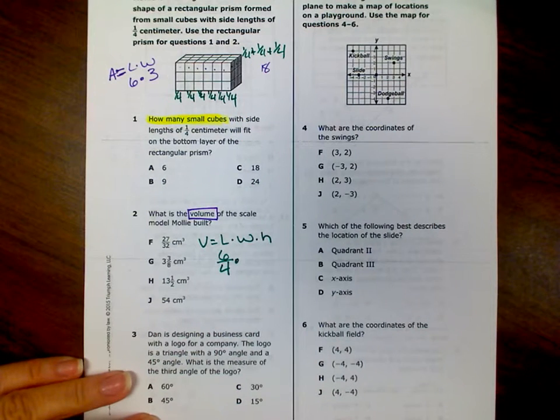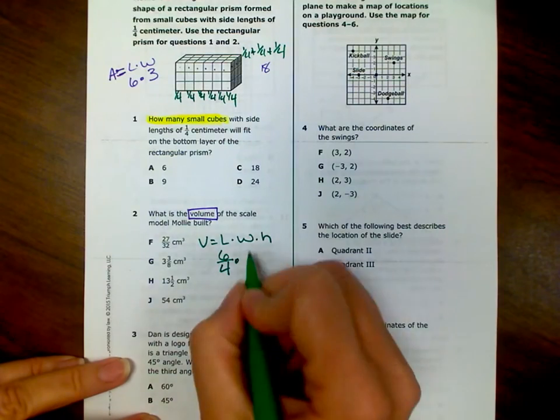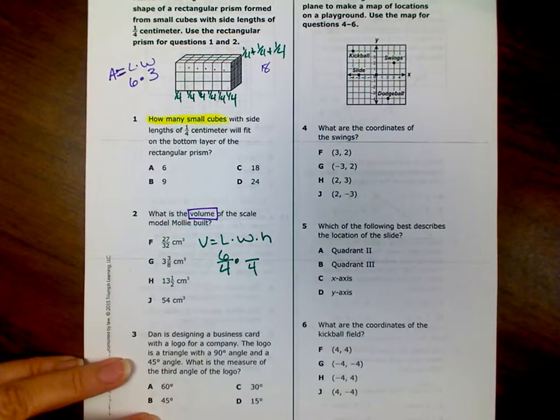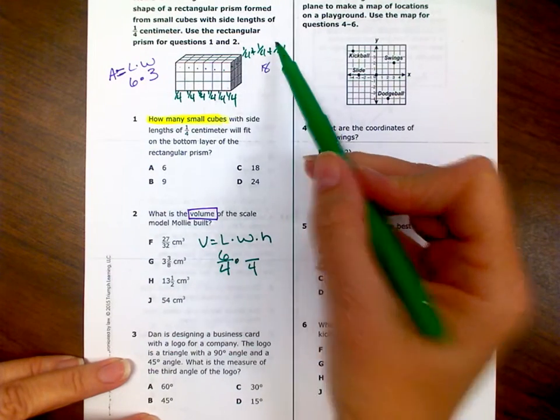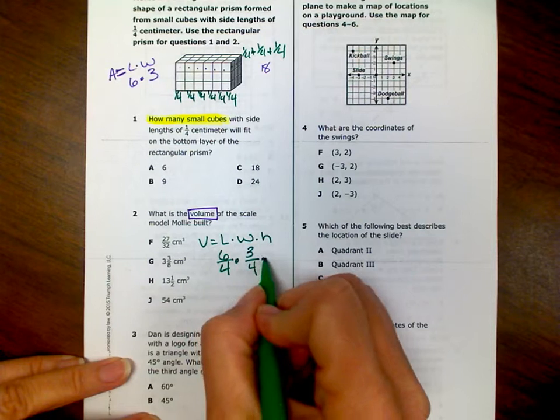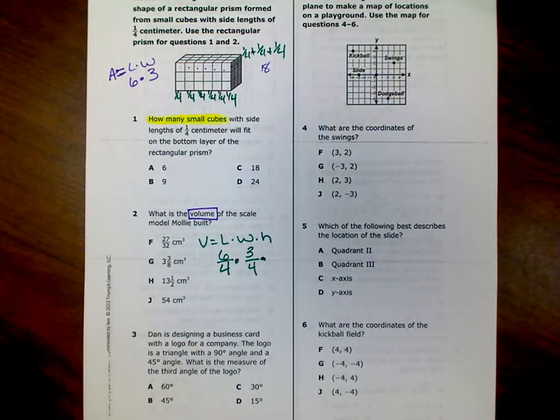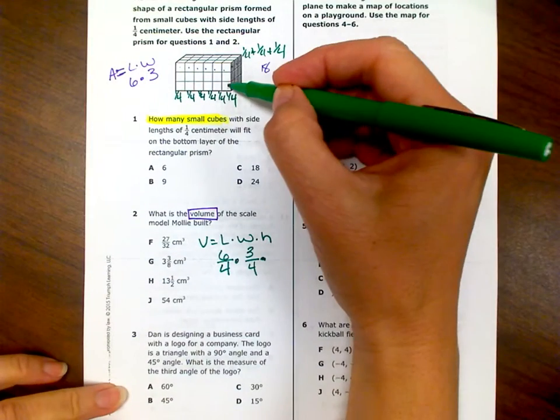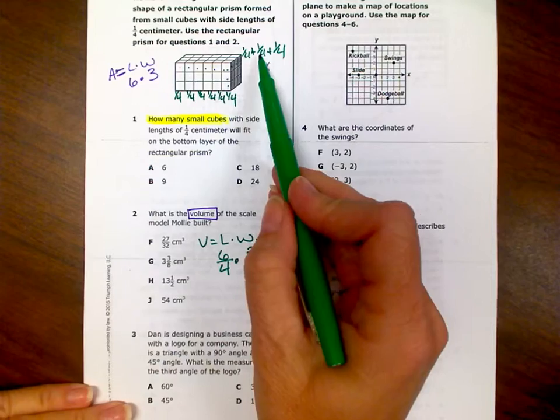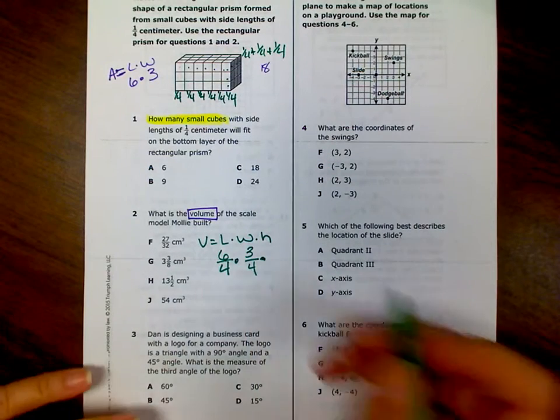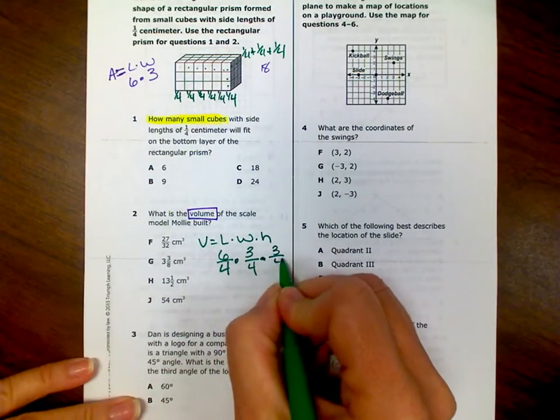And again, when you're adding fractions, the denominator stays the same, so add up the numerators. 1, 2, 3. That would be 3/4. And for the height, 1, 2, 3. So again, you have 1/4 plus 1/4 plus 1/4. So that again would be 3/4.